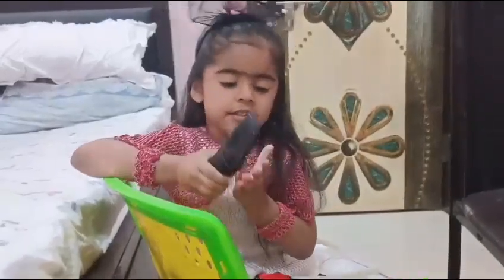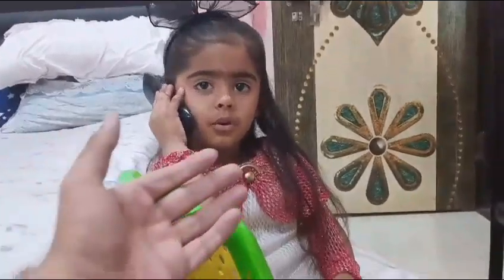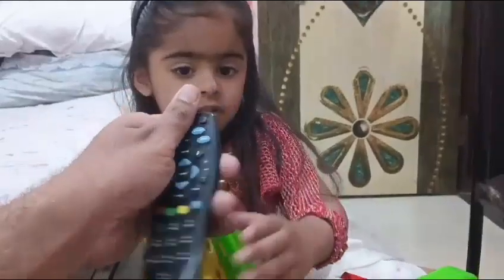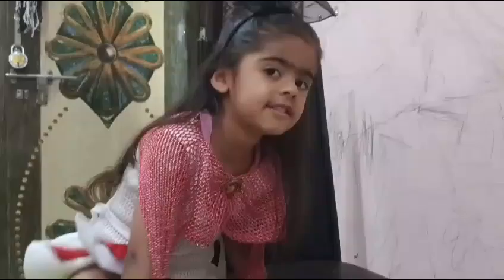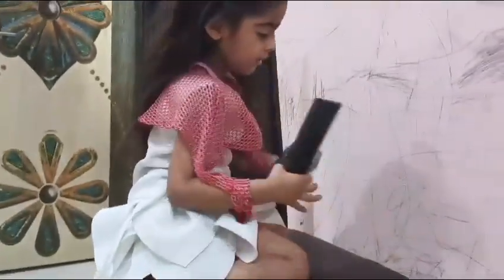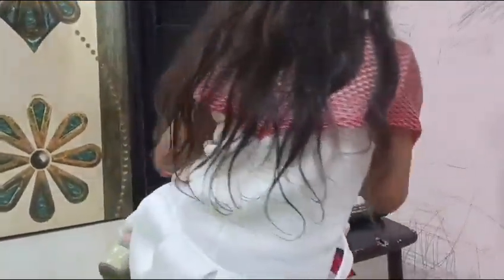Yes. This is a TV remote. Show me. This is a TV remote. This is not a cell phone. This is a TV remote. What do we do? We turn on the TV with a TV remote. So this is a TV remote. Yeah, one more TV remote. So this is a TV remote.